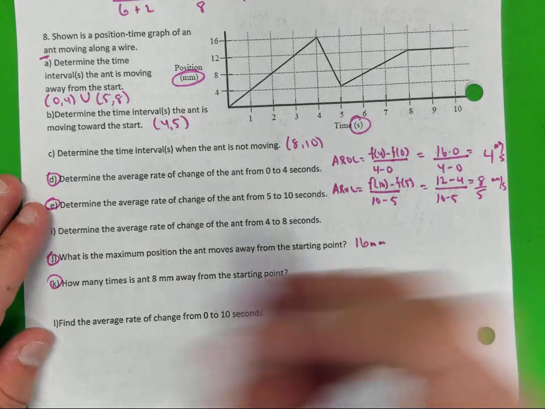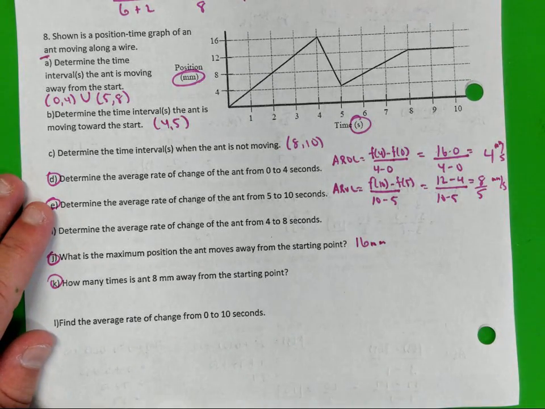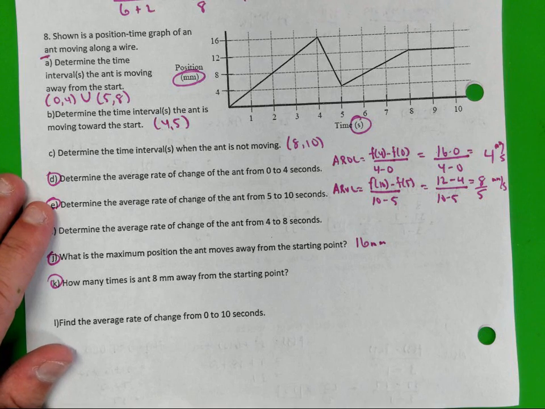Can there be more than one maximum? It could, but that question said, what is the maximum? The furthest position. So on that one, it's just the furthest.